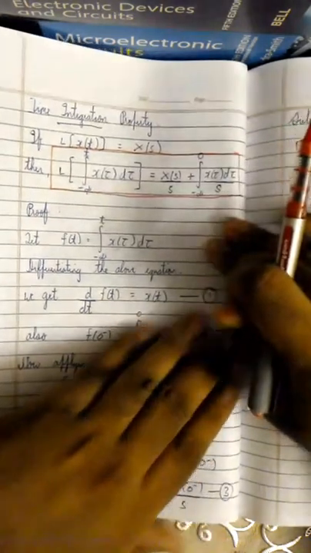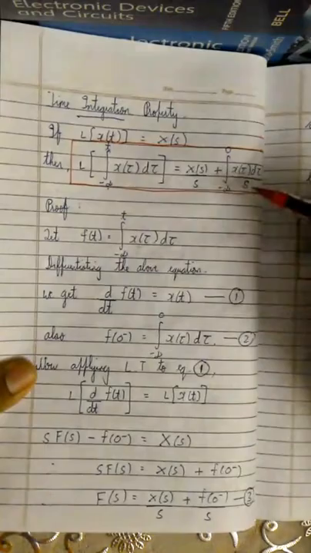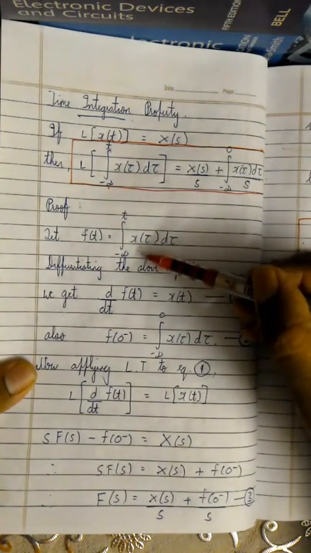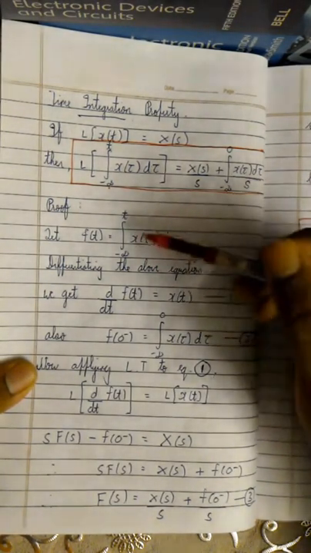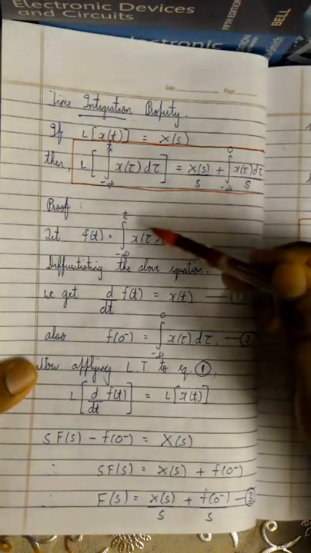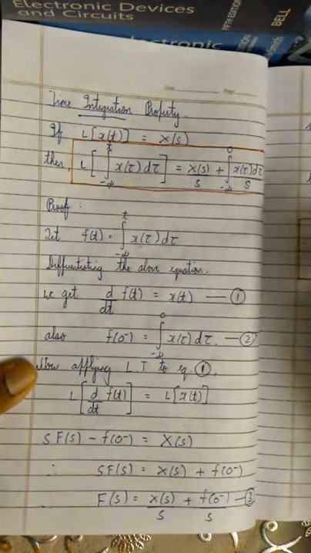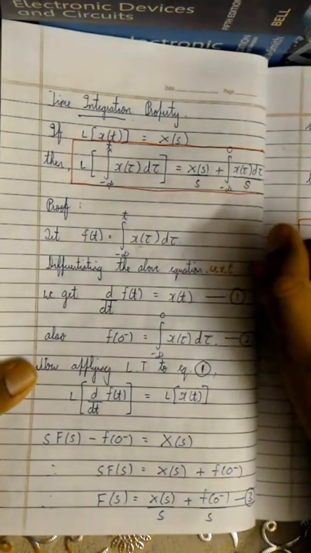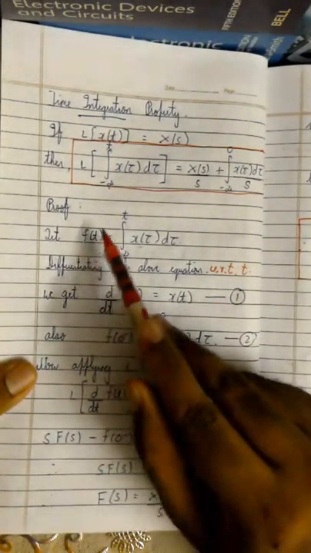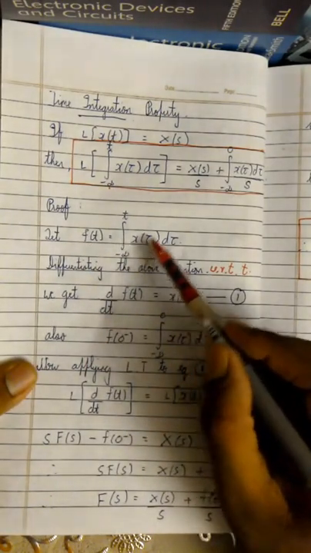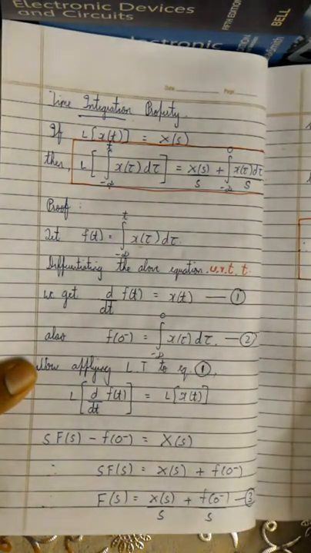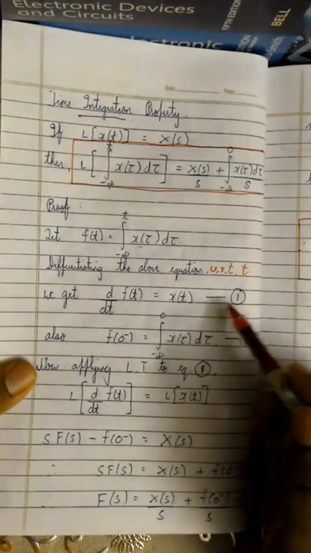Okay, so now let's see how the proof is done. Let another function f of t be equal to the integral from minus infinity to t of x of tau d tau. Let this be your first equation. Differentiating the above equation with respect to t, we get d by dt of f of t. Since this is an integral, applying differentiation to the integral cancels it, so you will get x of t. Let this be equation number 1.